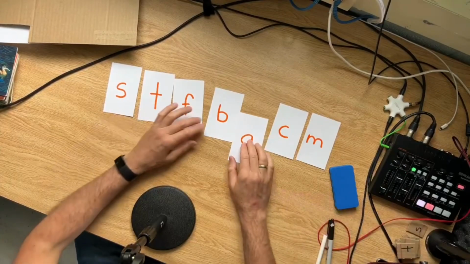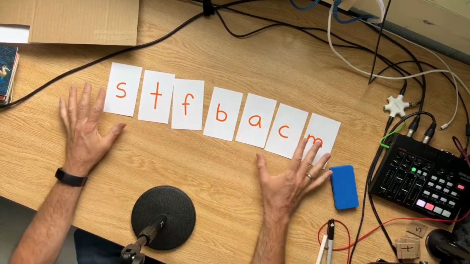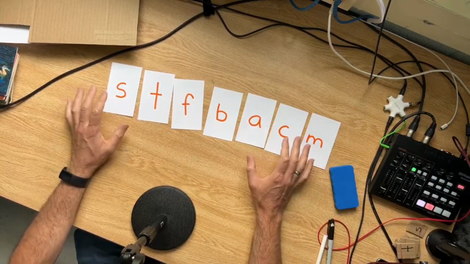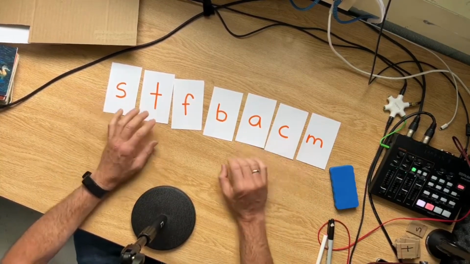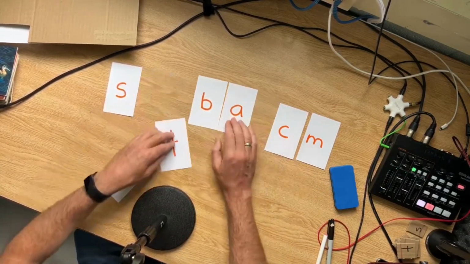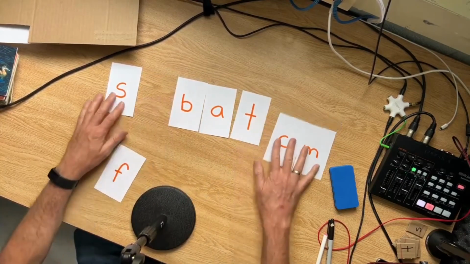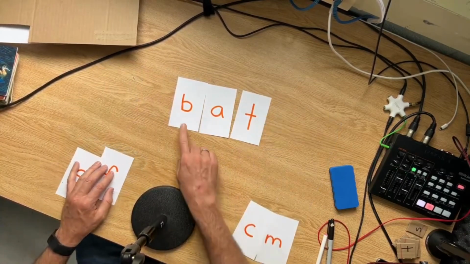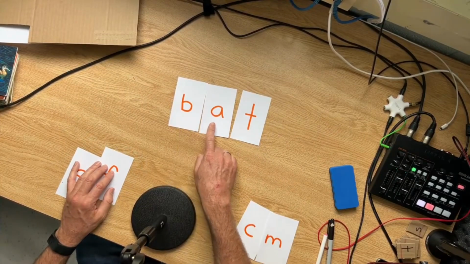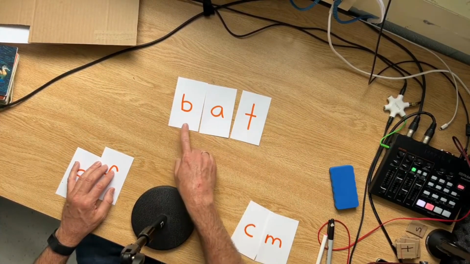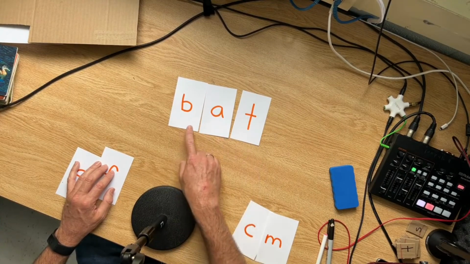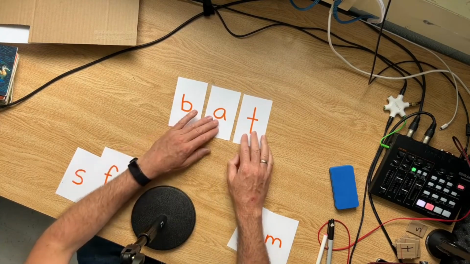So now that we have our words on different cards, what you can do is you can create or build the words. So you can do this for them to start, to show them how it works. And then you can say, okay, I've made a word. What word is it? Sound it out. B, a, t, bat. Okay, that's a good way to start.